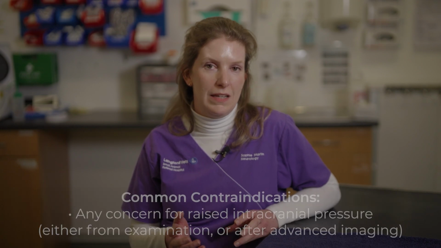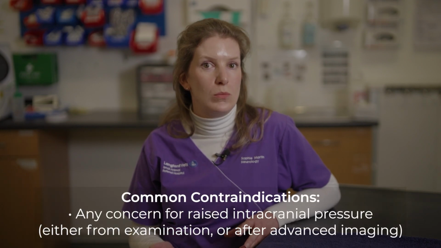It's important to think about when it's appropriate or inappropriate to take cerebrospinal fluid. So before we talk about the practicalities of how, we'd like to talk about the considerations of when you should or shouldn't take the sample. So the main contraindications of taking cerebrospinal fluid are particularly if there's any concern over raised intracranial pressure.